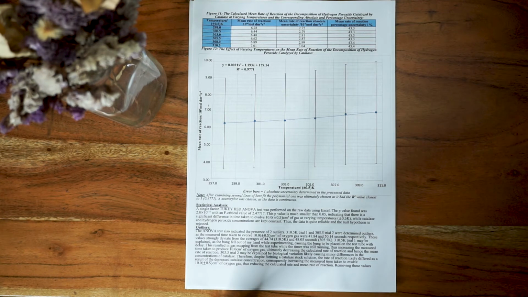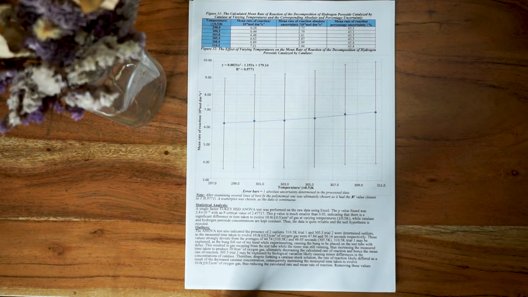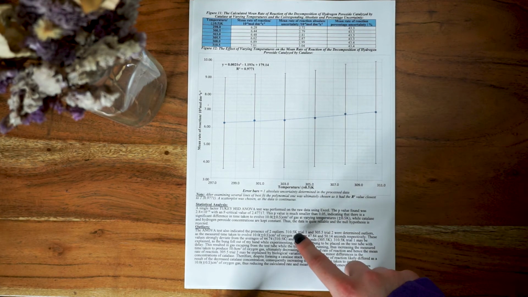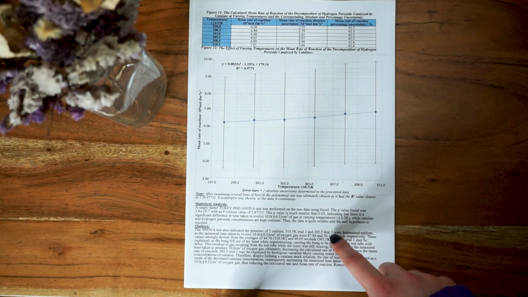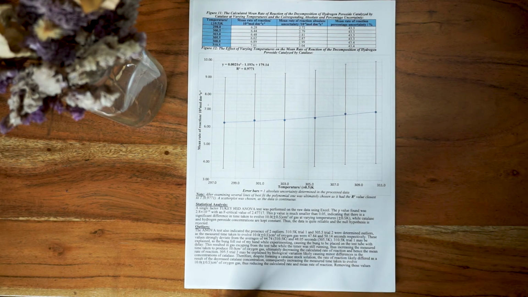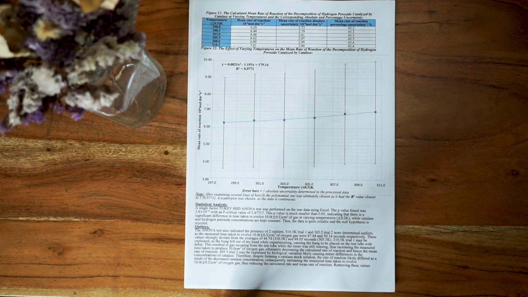To explain these outliers, you should likely refer to your qualitative observations, because if you have qualitative observations, you will frequently notice that the flaws you observed earlier are likely responsible for the outliers. In my case, my ANOVA test indicated the presence of 2 outliers, 310.5K trial 1 and 305.5K trial 2. I then explained the reasons why they were considered outliers from a quantitative stance, i.e. their values deviated strongly from the mean values for those temperatures.